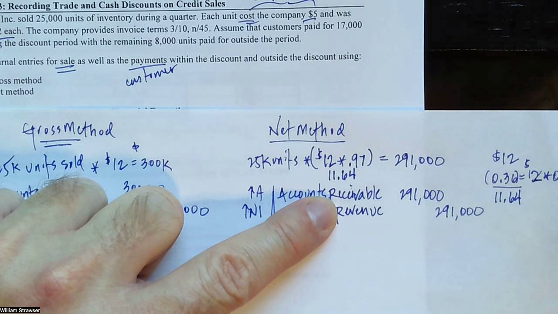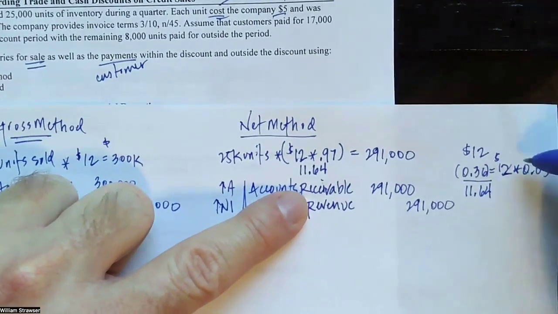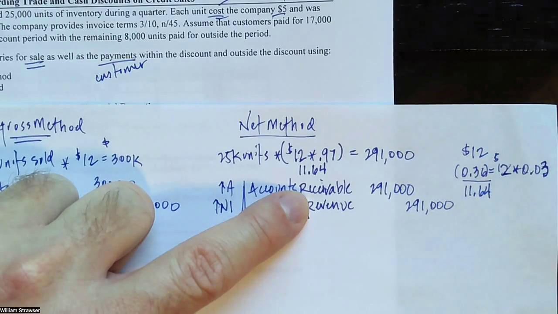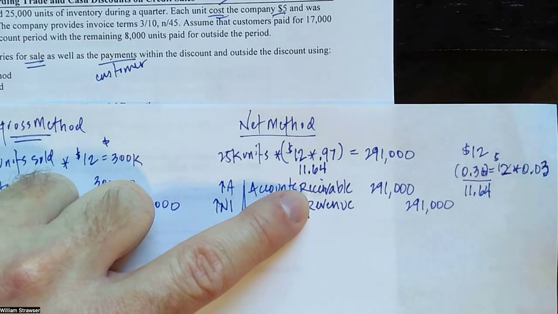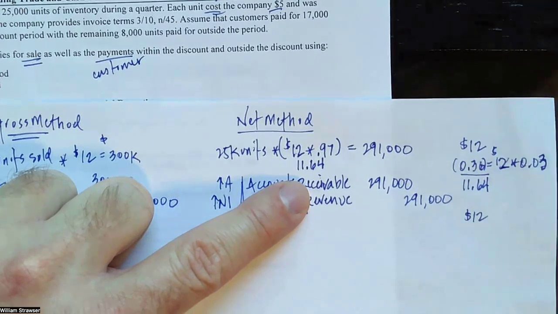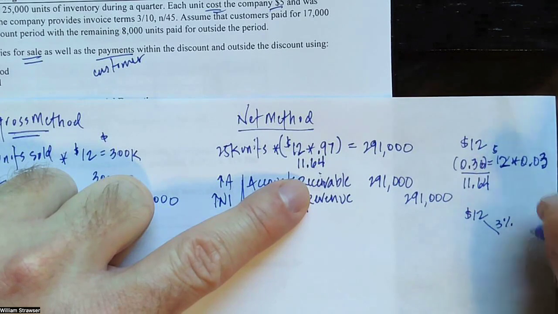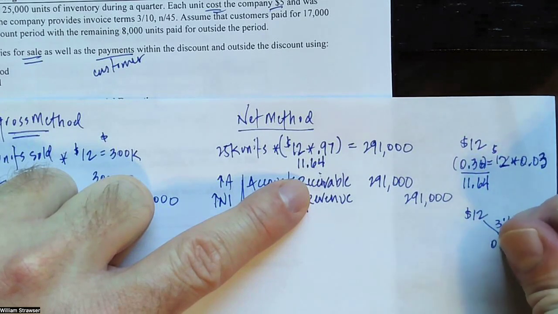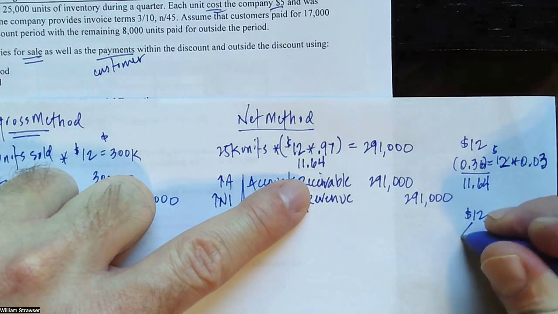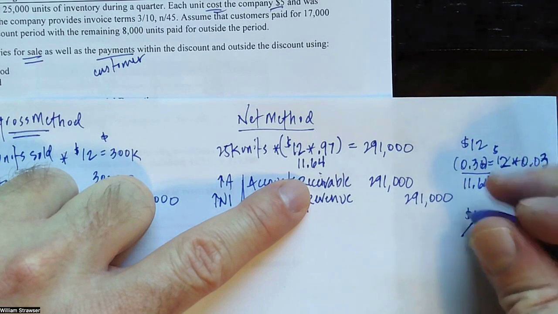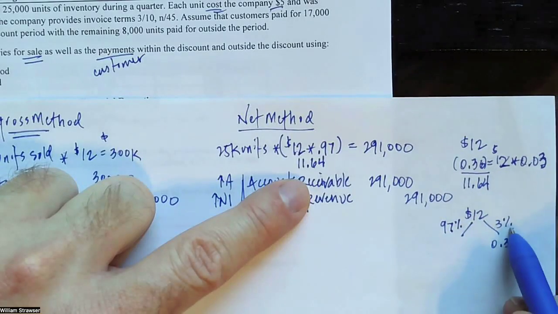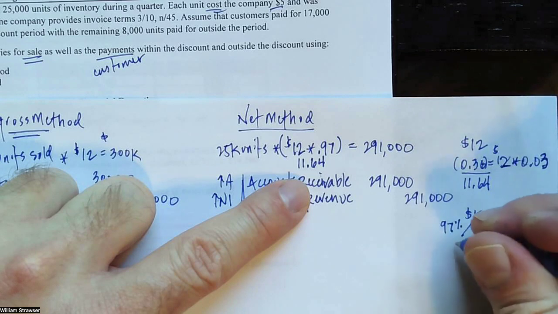So the idea is rather than doing this sort of two-step process where you apply the discount to the full amount and then subtract that from the full amount, you can just recognize that if the full price is $12, and I take 3% off of that, then that we've already discovered is 36 cents. But the more direct way of solving for the net of discount amount is by multiplying 12 by what's left over after I take 3% off, which is 97%.